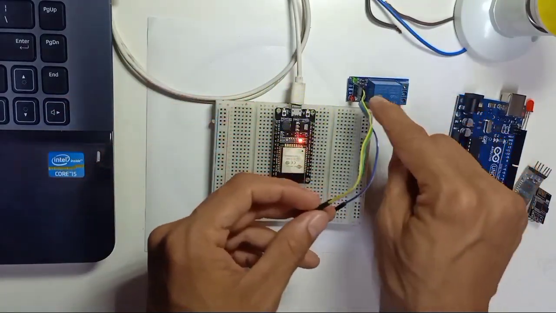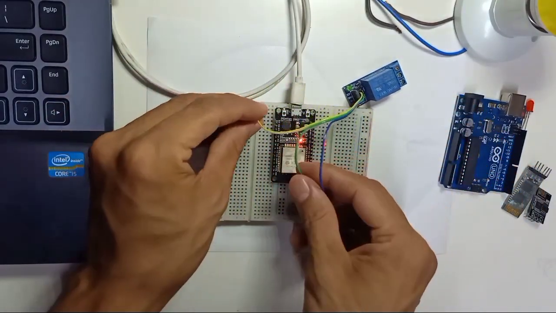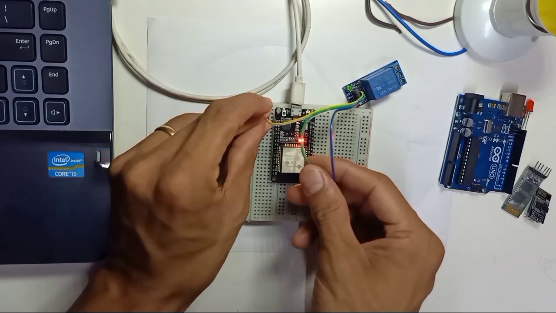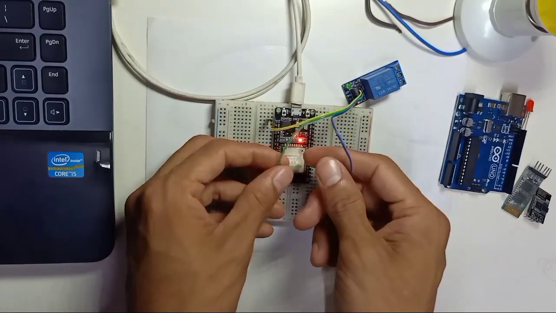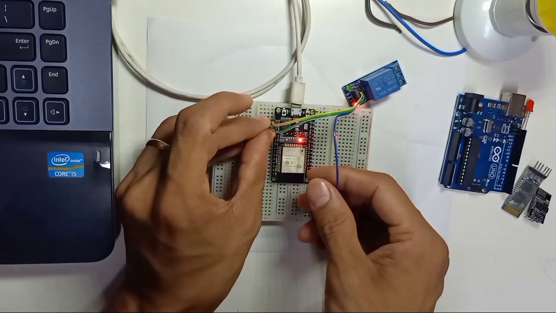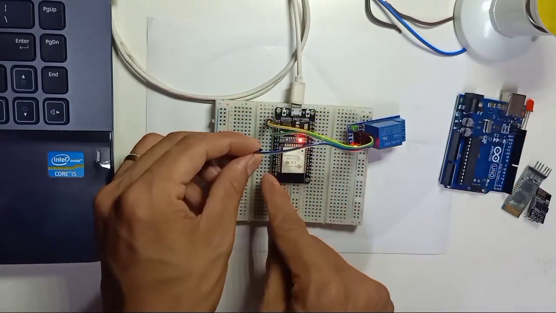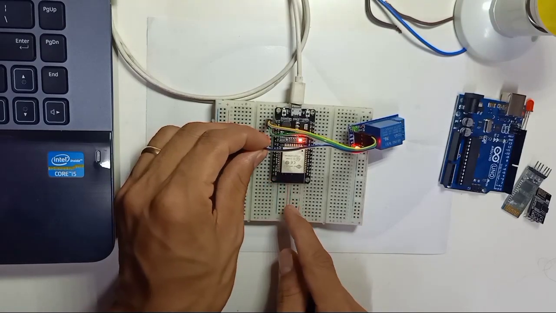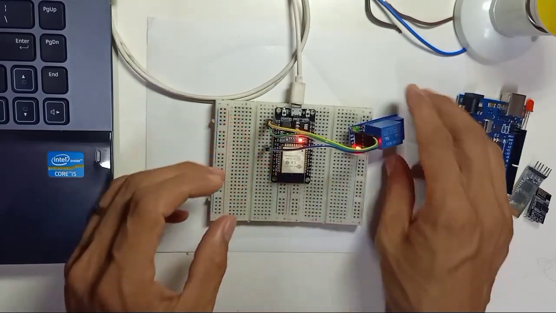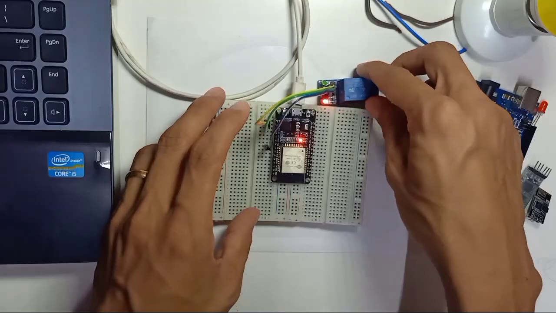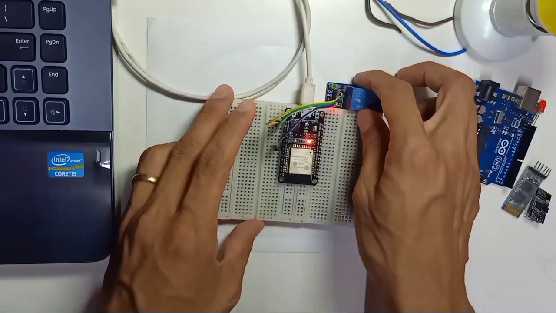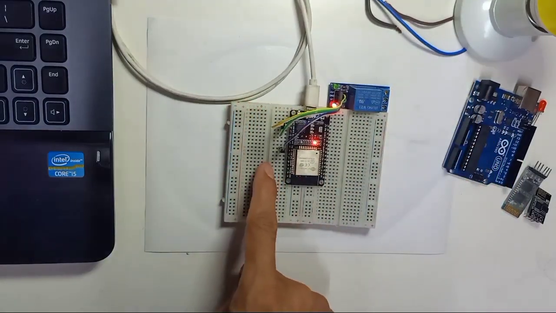The relay's VCC connects to 3.3V, the ground connects to ground here, and the input connects to digital pin number 5. You can use any other digital pin number, but we're going to use digital pin number 5.